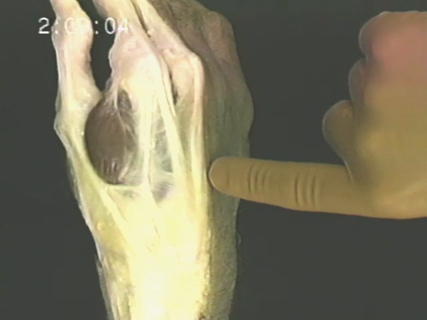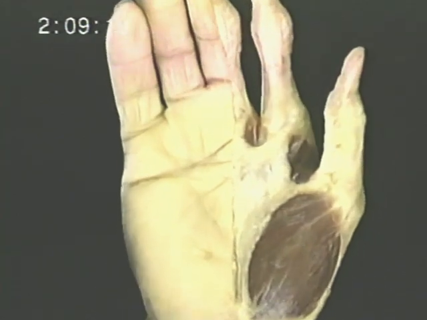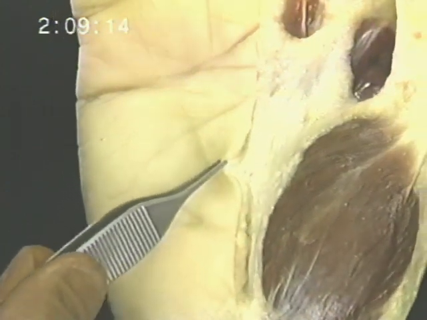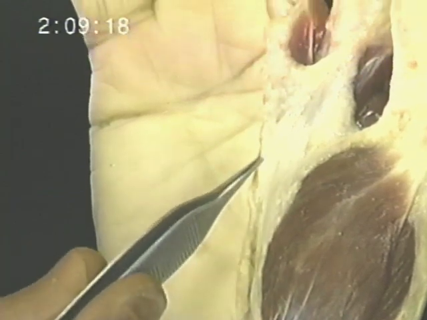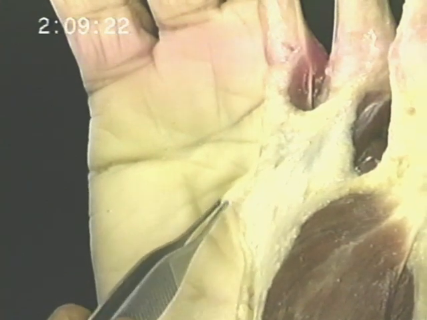When they're flexed, it becomes tight. By contrast, the skin on the front of the hand is quite thick and much less movable. It's fixed to the underlying palmar aponeurosis by many strands of tough fibrous tissue.